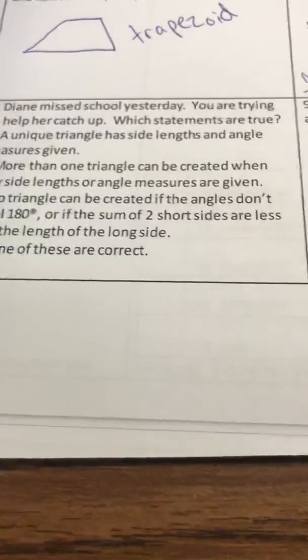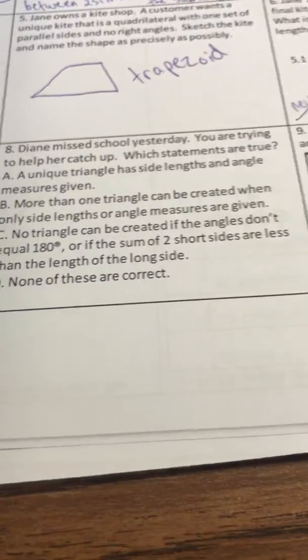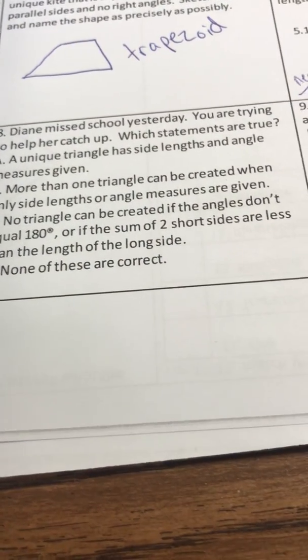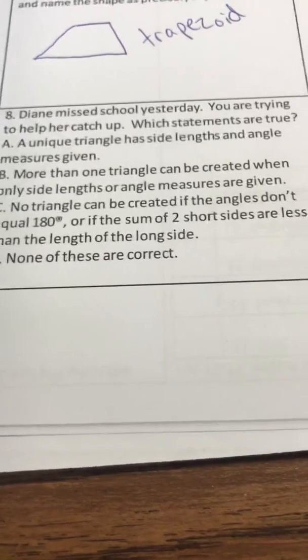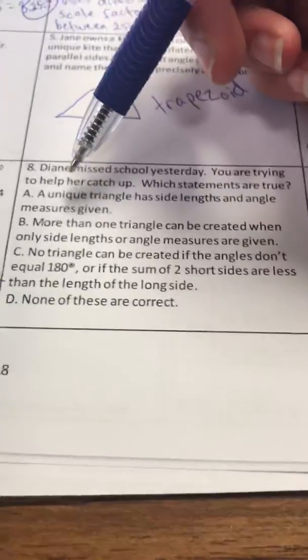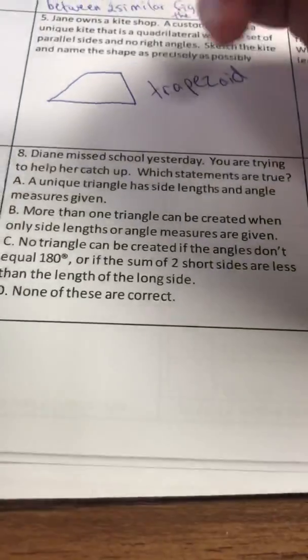Okay, moving on to number 8. Number 8 says, Diane missed school yesterday and you're trying to help her catch up. Which statements are true? A, a unique triangle has side lengths and angle measures given. That would be true. But we're going to come back to that.